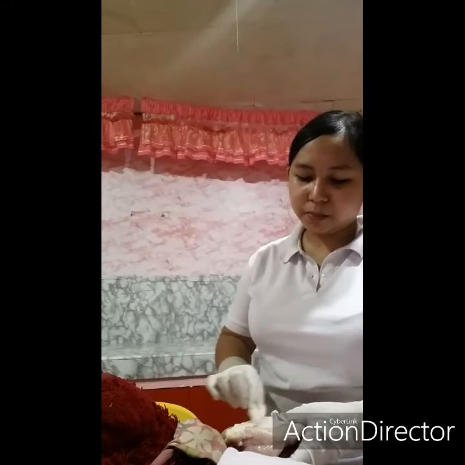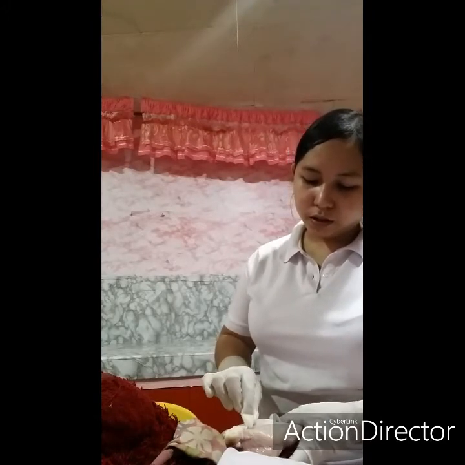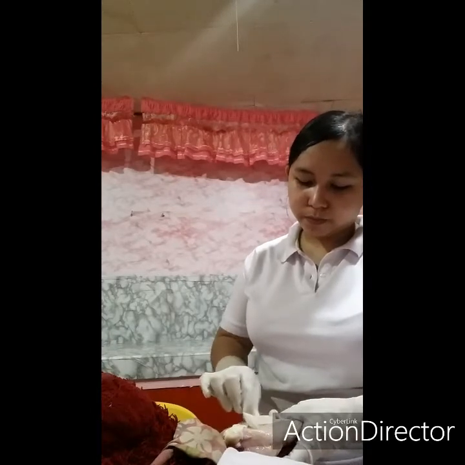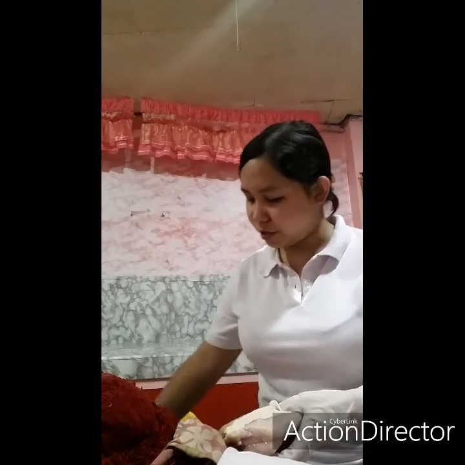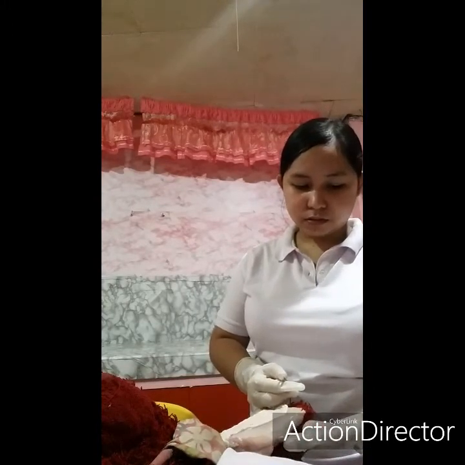For the injection, clean using a cotton ball with antiseptic alcohol from in to out, in to out. Then discard. And now, uncap the needle.